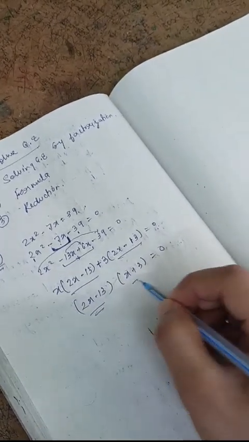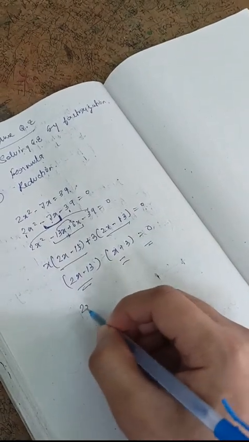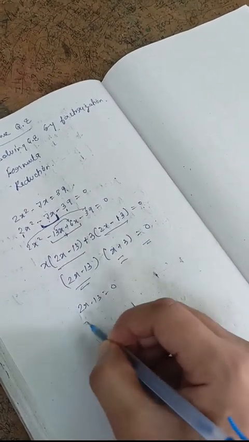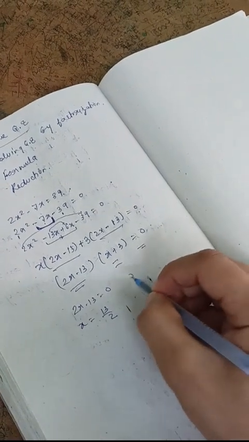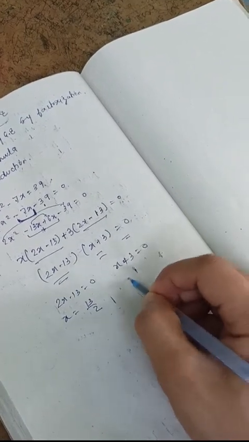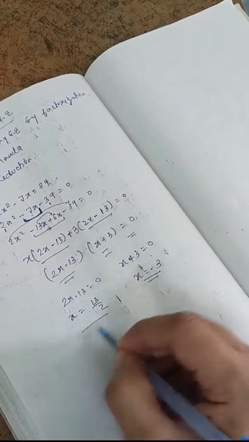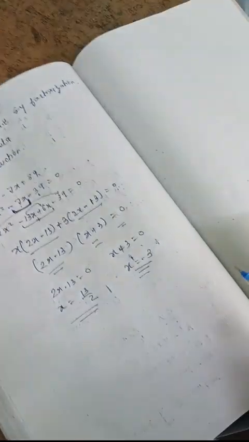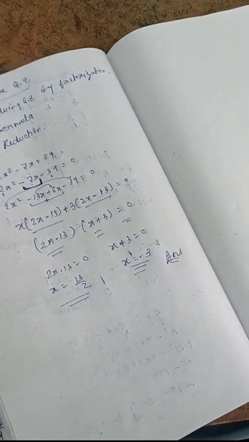Now make both the terms equal to 0 one by one. 2x minus 13 equal to 0, then what is the value of x? 13 by 2. When x plus 3 equals 0, the value of x is minus 3. Then we got the two values of x. This is our answer. This is one way of solving a quadratic equation.